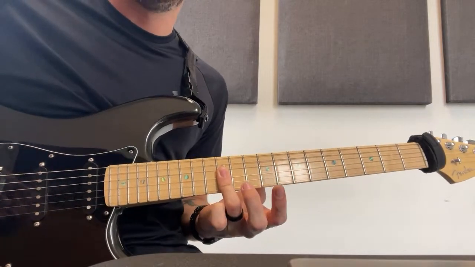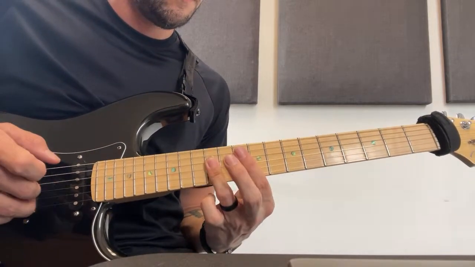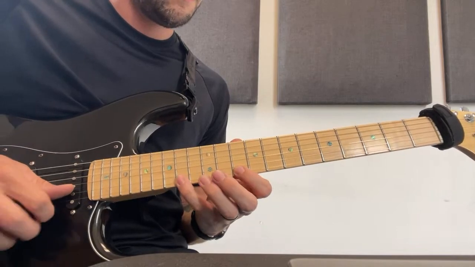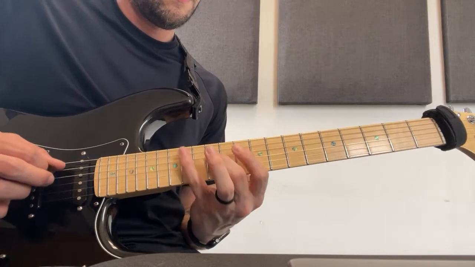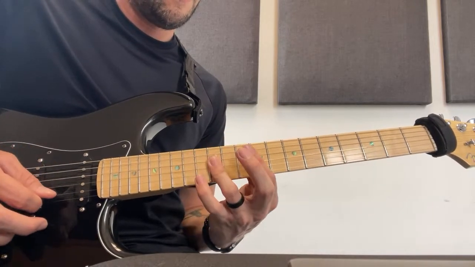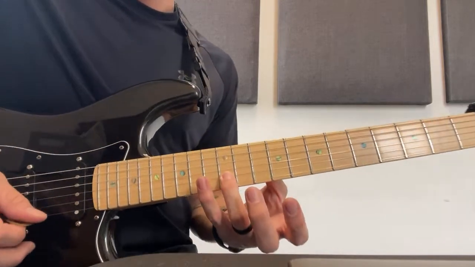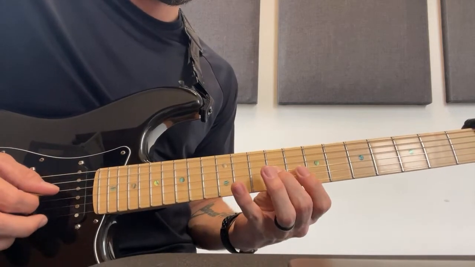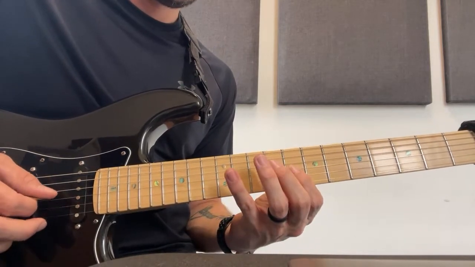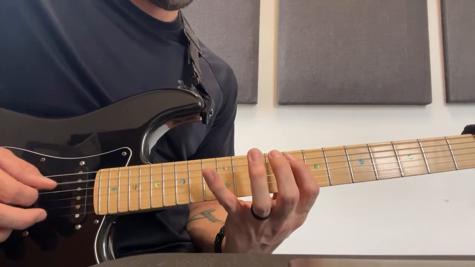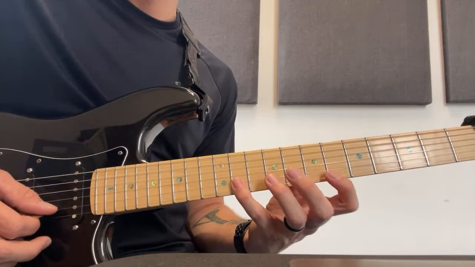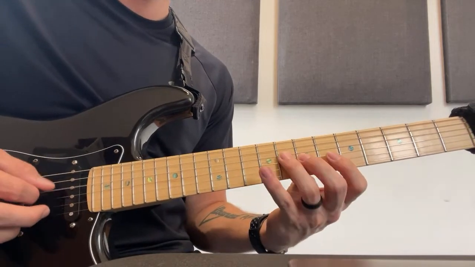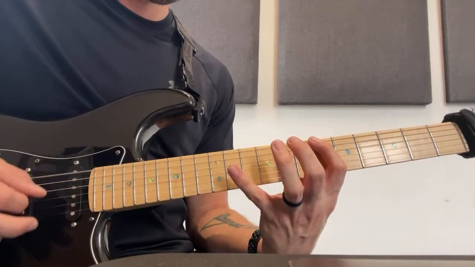I'm playing just a big major triad here. There's major 7. But we're not even doing that. Sorry, minor. Next one. Sorry. This one's major. And then we have this weird little.